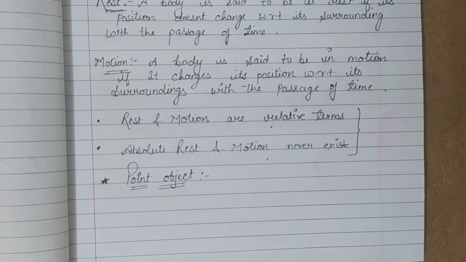So point object doesn't mean that it should be very small in size, but it is a comparison. जो साइज होगा ऑब्जेक्ट का, वो जो डिस्टेंस ट्रैवल कर रहा है उसके कंपैरिजन में बहुत छोटा होना चाहिए, देन वी कैन कॉल देम एज a point object. For example, if a car is traveling a distance of 2000 km, then it can be considered as a point object in that case.